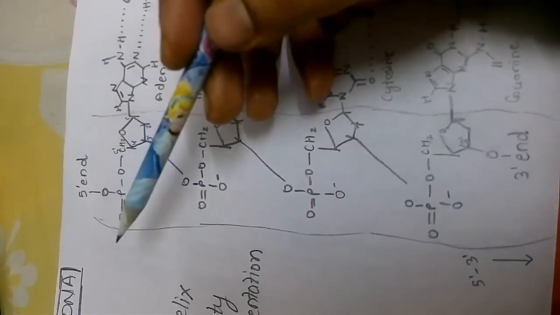So the orientation of this strand is 5' to 3' upwards, whereas the orientation of this strand is 5' to 3' downwards. So this is upside down and this is downside up. So this is the antiparallel orientation of the two strands of DNA.